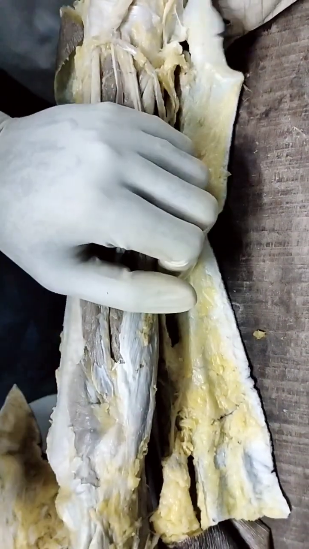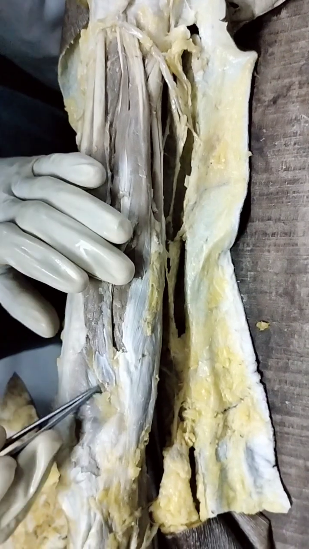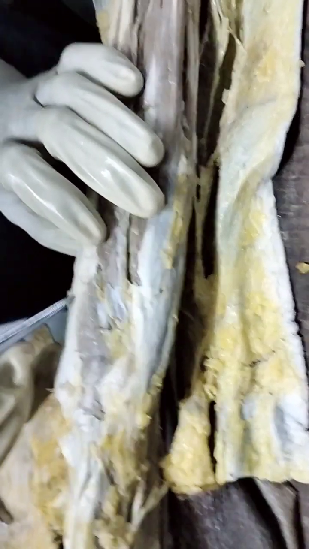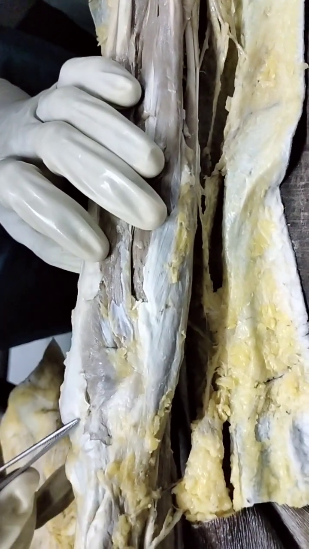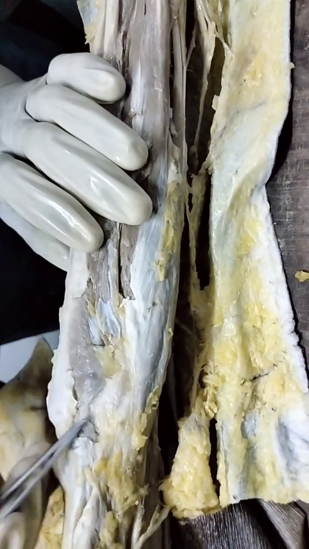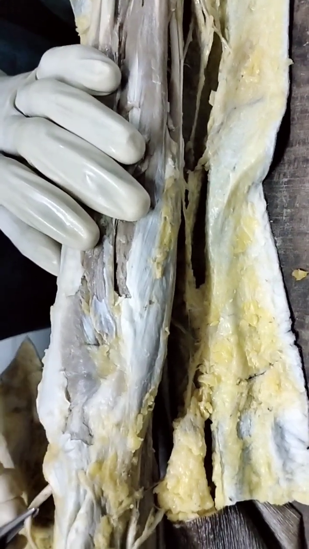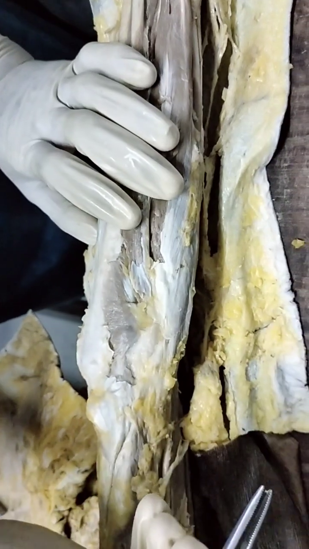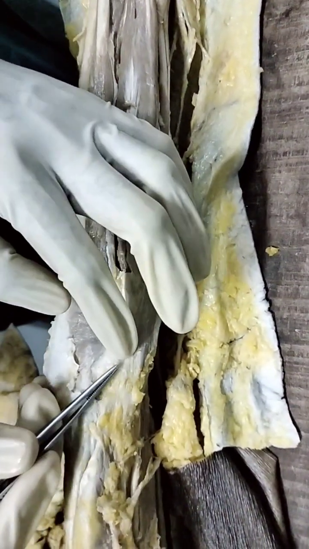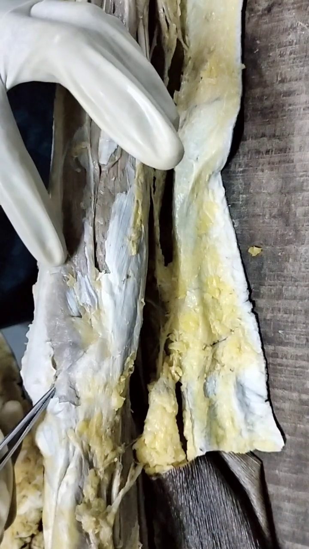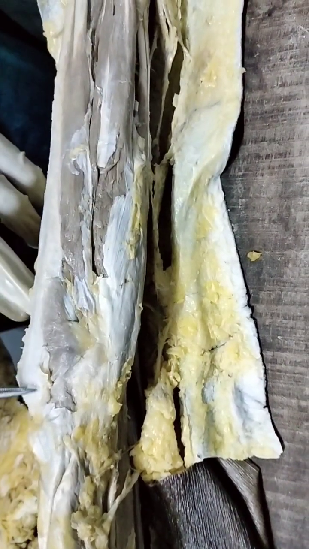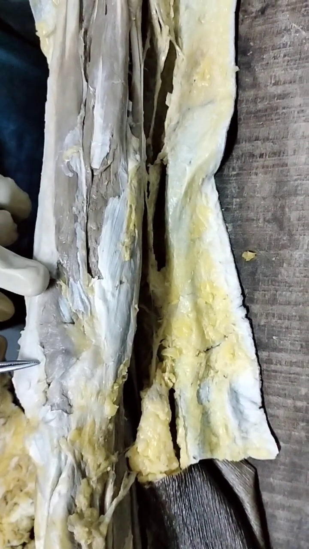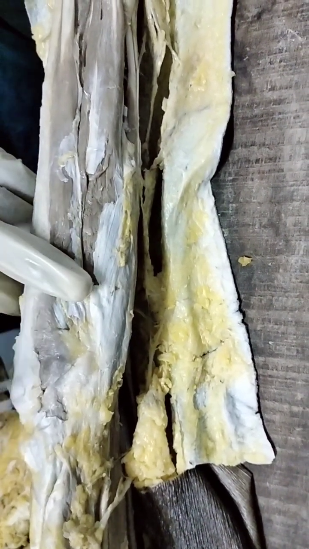Can you see the fan-shaped muscle over here? This is the anconeus muscle. This is the medial epicondyle towards the medial aspect, because this is the ulnar nerve. This is the lateral epicondyle towards the lateral aspect. So from the lateral epicondyle, from the posterior surface, the anconeus muscle will arise and insert into the lateral surface of the olecranon process and the upper part of the posterior surface of the ulna.